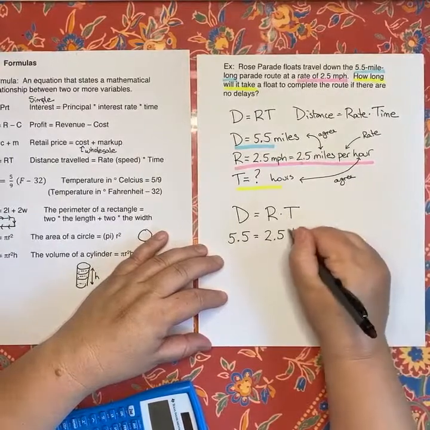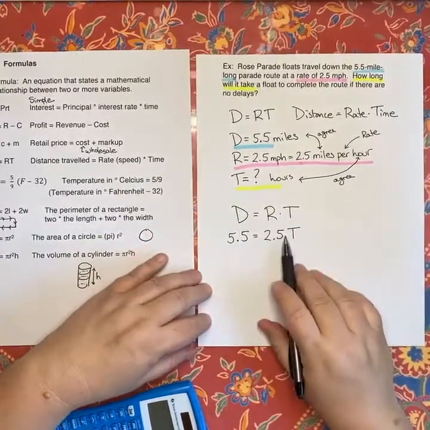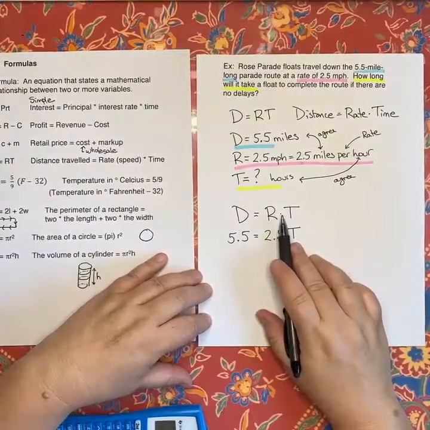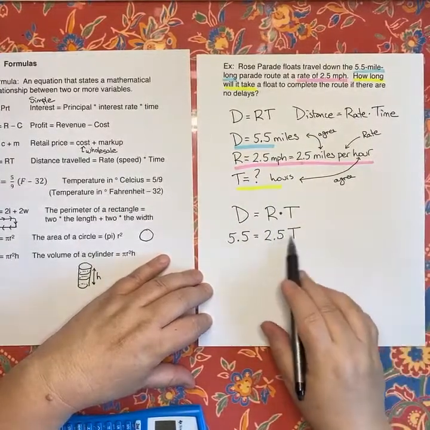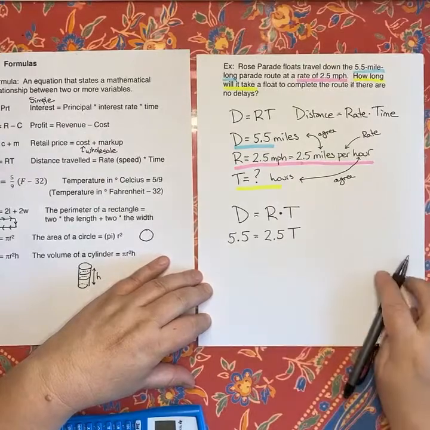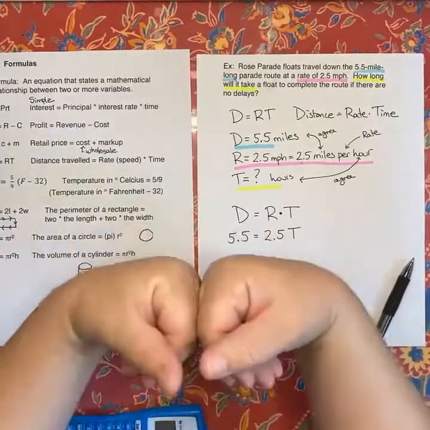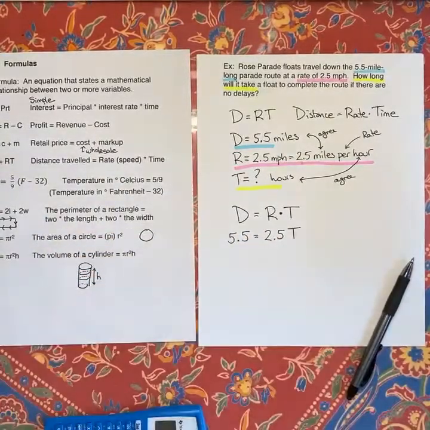And then I've just got a big T there. Notice I don't have to write multiplication. I didn't have to there. I was emphasizing it. But I can just put these two things together because they're different kinds of things. And when you put things together like that, it's multiplication.